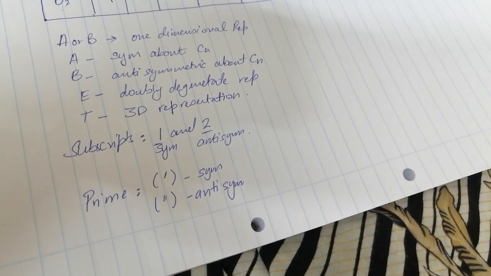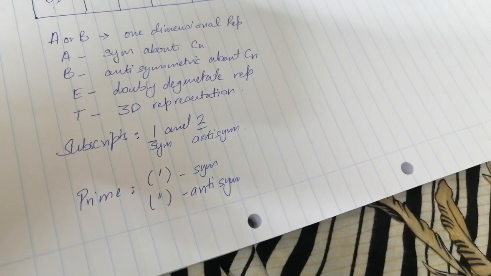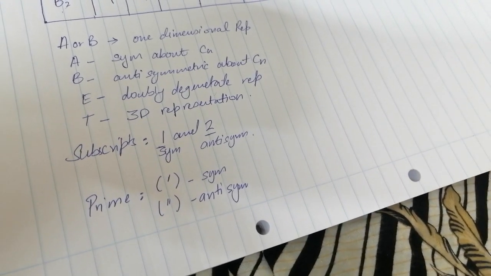Okay, in point groups which have a center of symmetry, the subscripts g and u are also used.